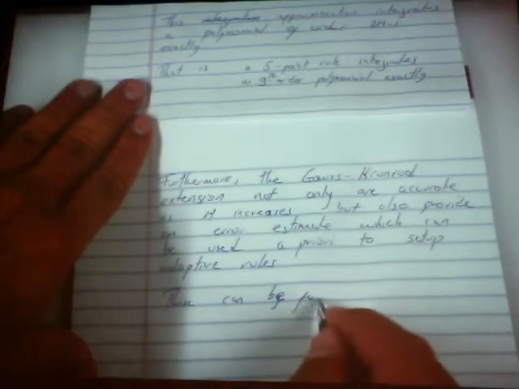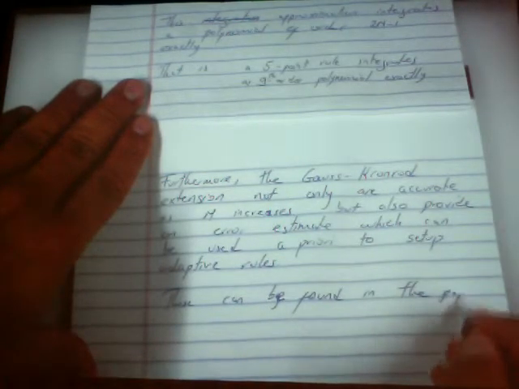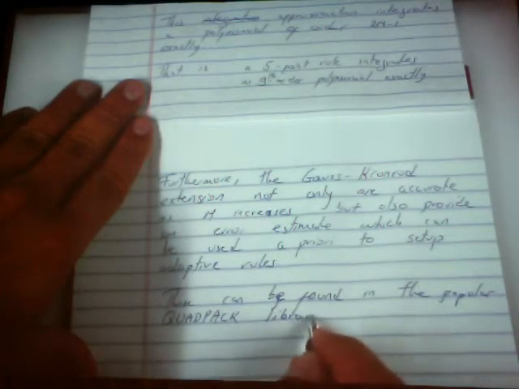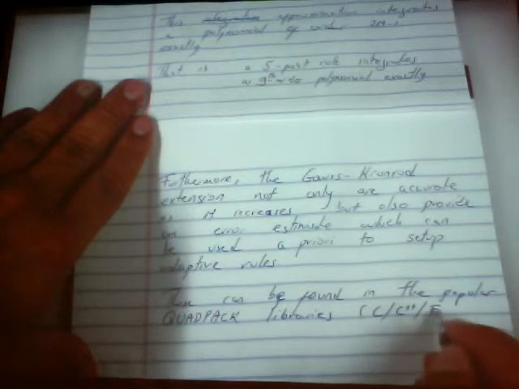So the Gauss-Kronrod rules can be found in the popular QUADPACK libraries, and these are for C, C++, and Fortran.